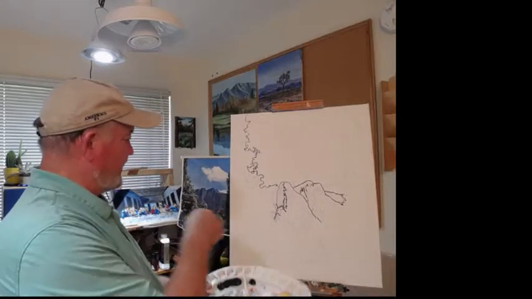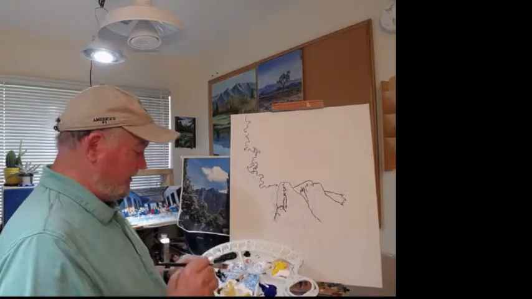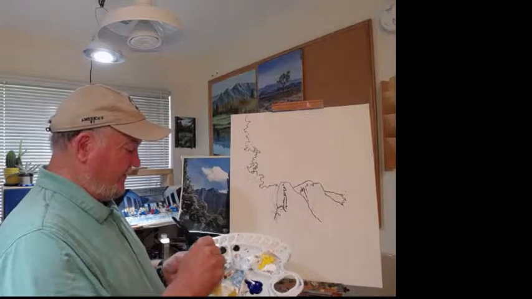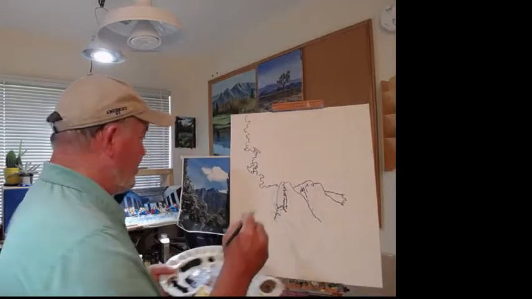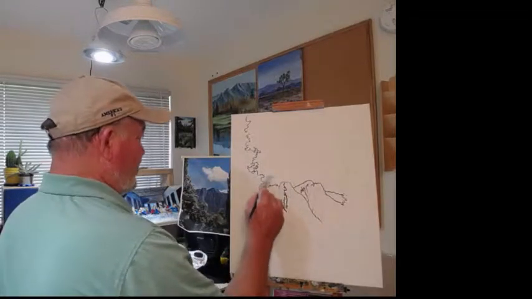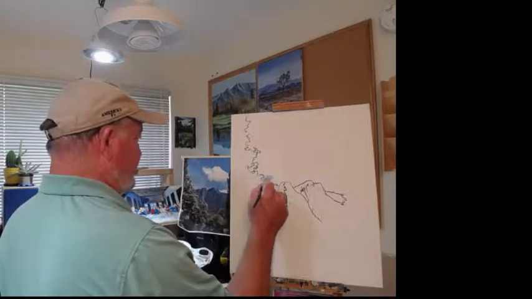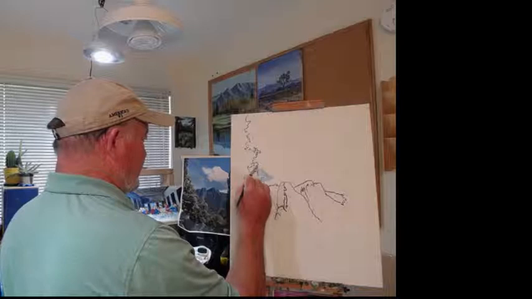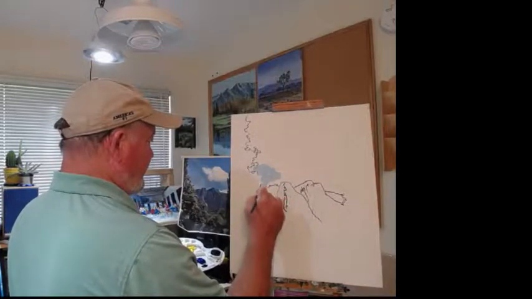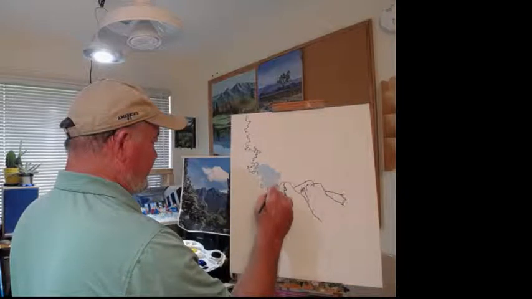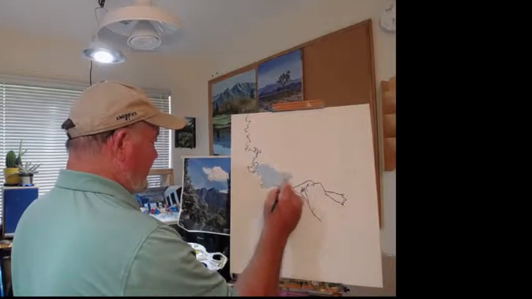I think I'll start right along the ridge line here in the mountains, and I'm going to go with kind of a grayish blue and see what we come up with here. I'm going to paint pretty quickly today. I enjoy doing that. Basically, you can paint at whatever pace you desire. Sometimes I just like the effect of getting the paint on the canvas quickly.